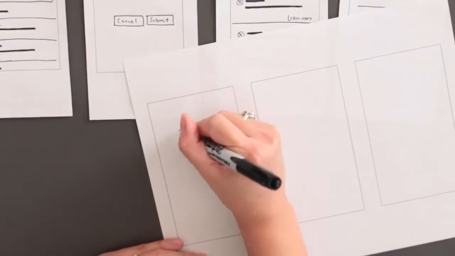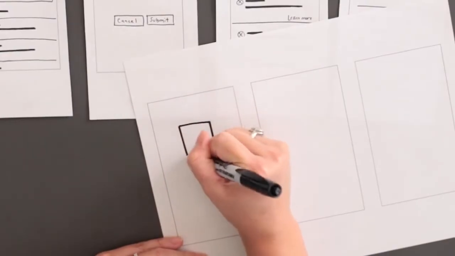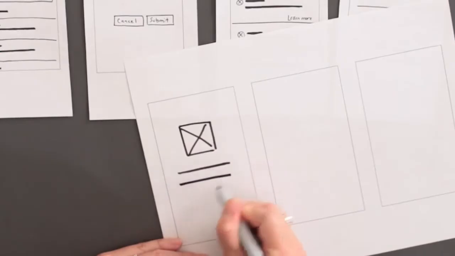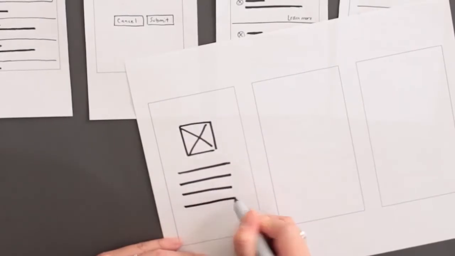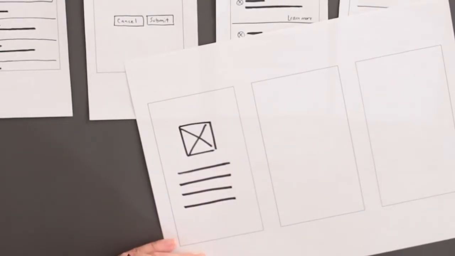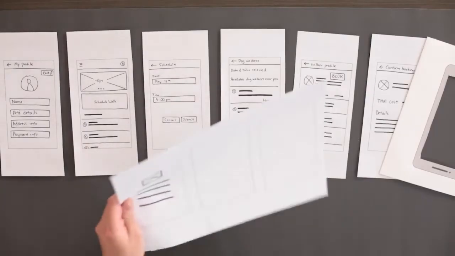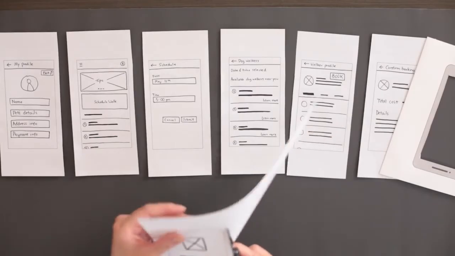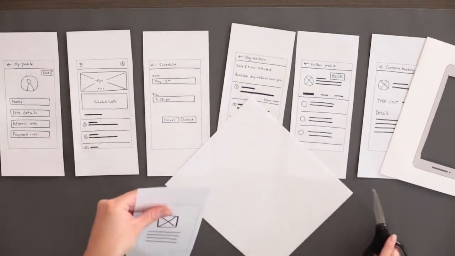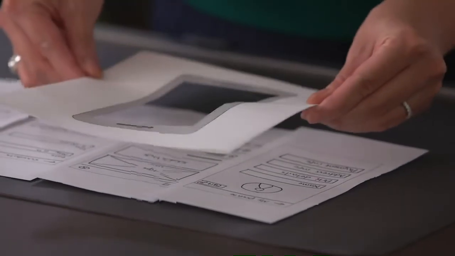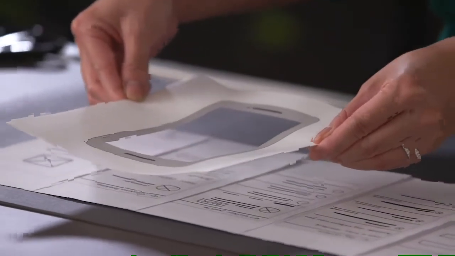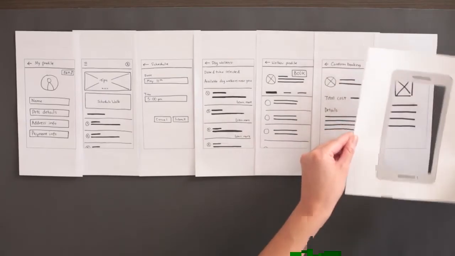I'll start with a simple rectangle for the phone outline, and then I'll add a square with an X to represent an image of the selected dog walker, and add a few lines below the image to indicate the confirmation text. Now let me quickly cut this out. There we go. I can now finish the user's journey through the app. And there you have it, a paper prototype.